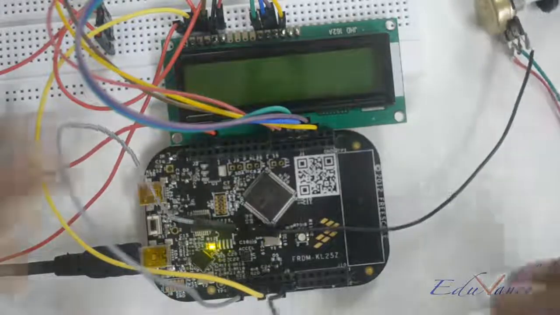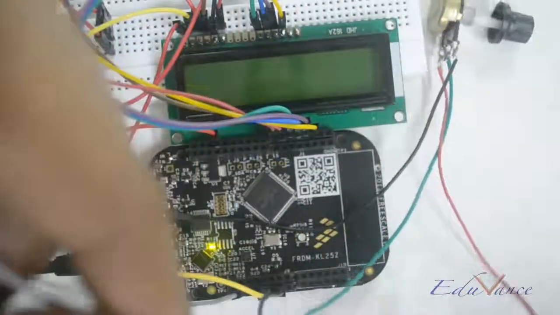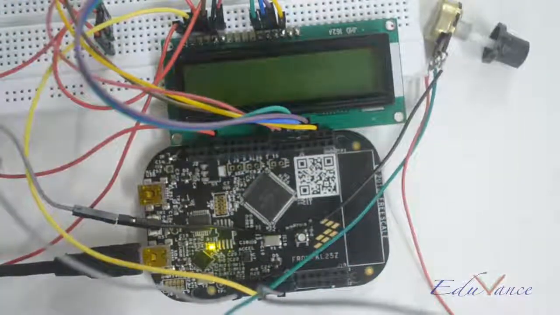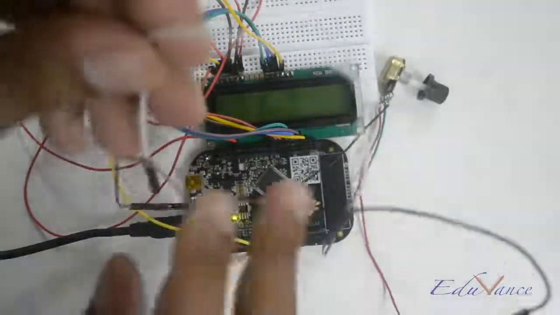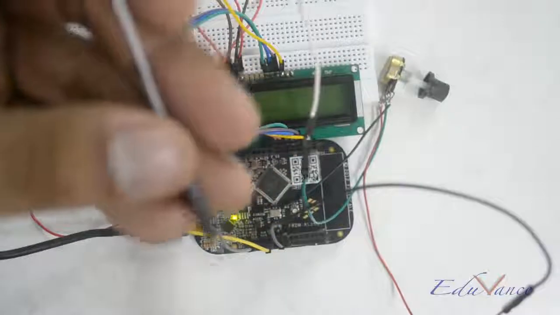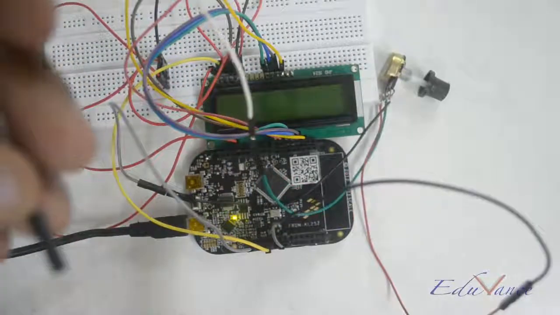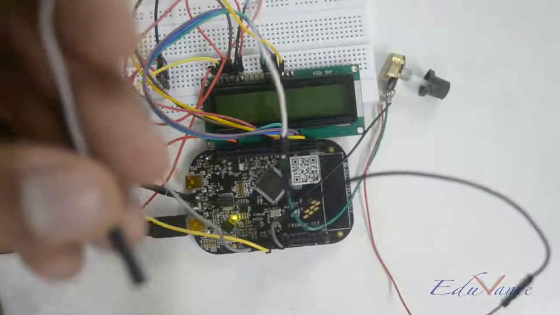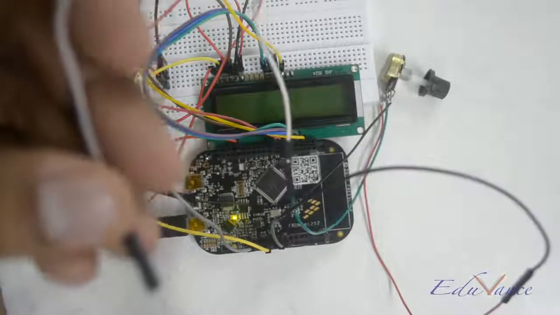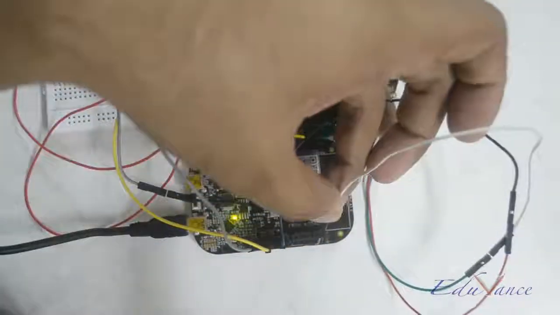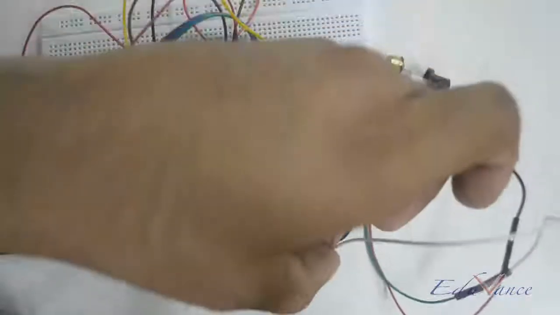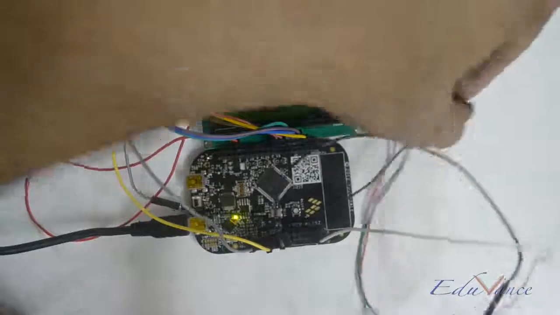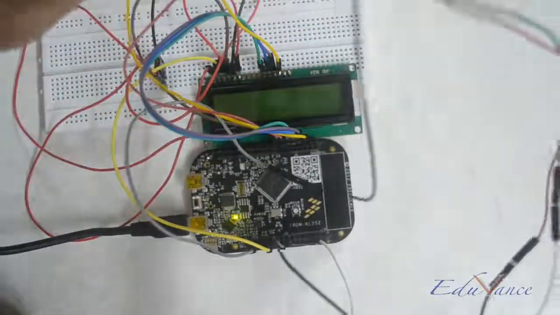And then we have the variable terminal, which we plan to connect to PTC2 as shown in the diagram. So this is PTC2 right here. Let's go ahead and connect this right here. So our potentiometer is connected up.